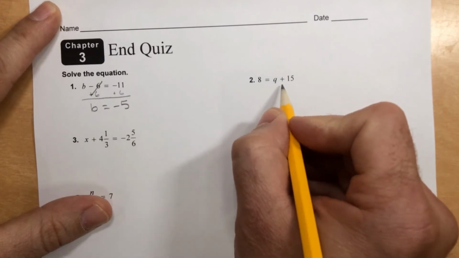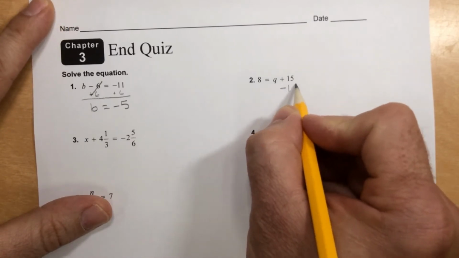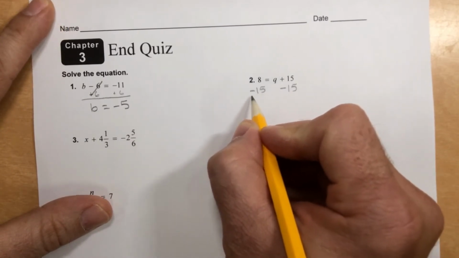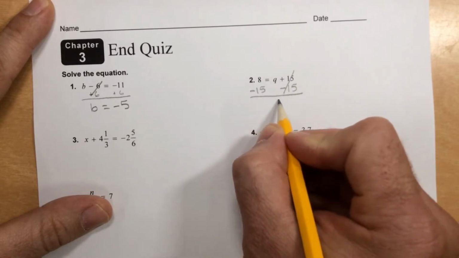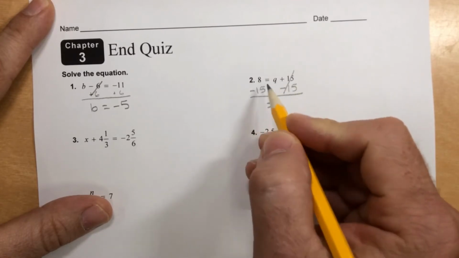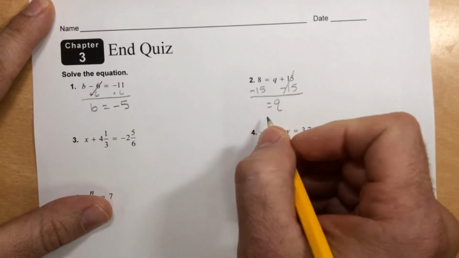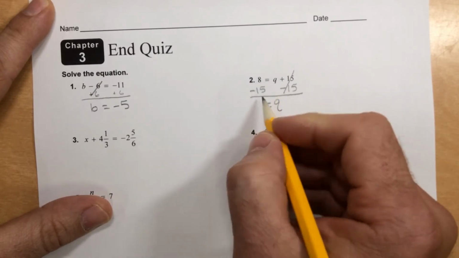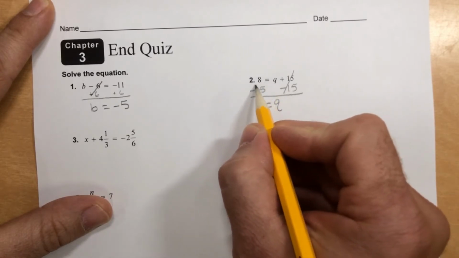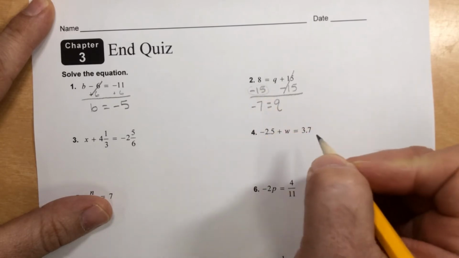Over here, I have to subtract 15 from both sides. Leaves me with Q on the right-hand side. 8 minus 15 is not 7. Remember, I do subtract them to get 7, but I keep the sign of the larger absolute value, in this case, the negative.